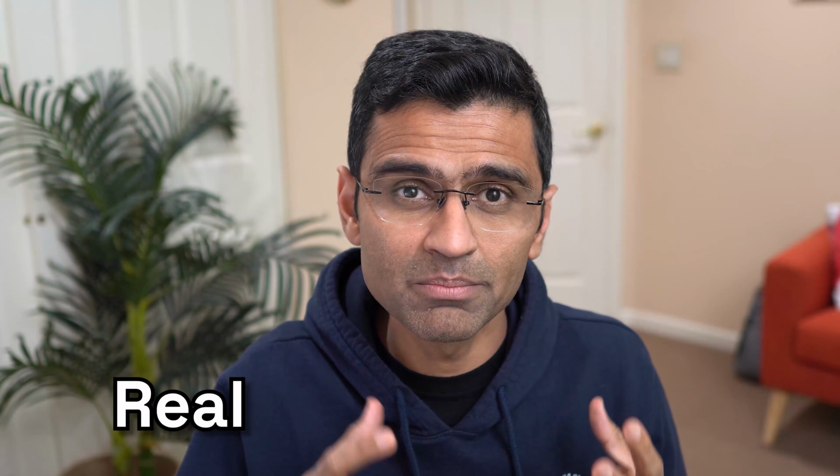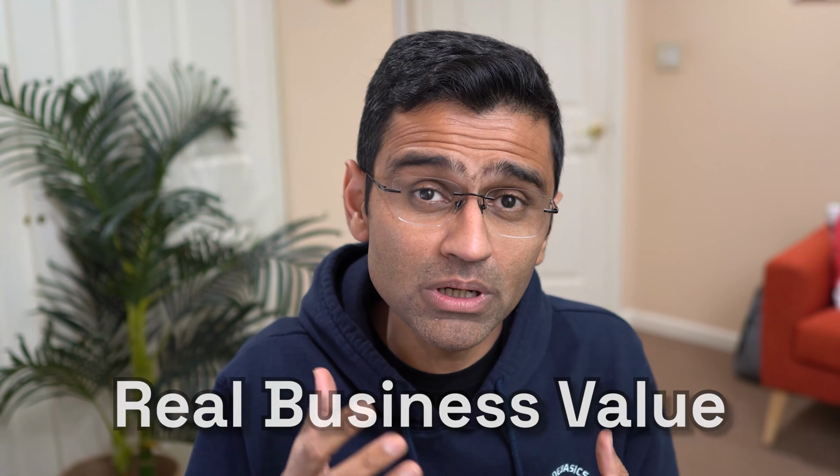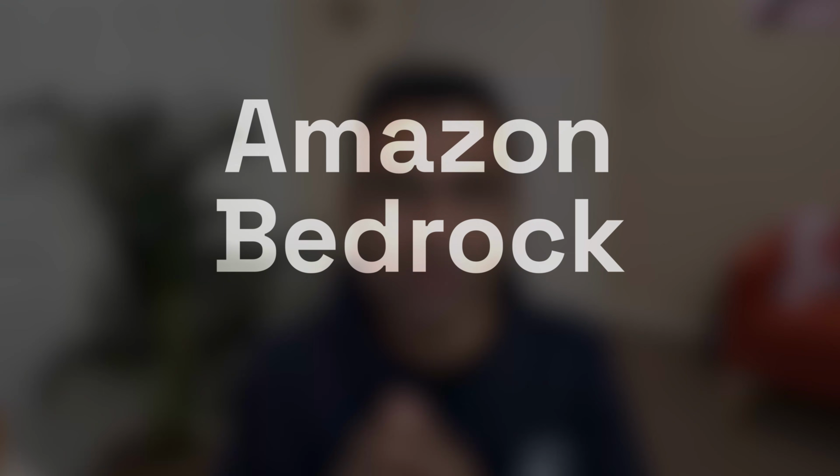Everyone is building AI agents nowadays, but most of them remain stuck in the prototyping phase. If you want to unlock real business value out of it, you need to deploy them to production at scale. And there is one platform that allows you to build, deploy, and operate these AI agents in a secure manner. The name of that platform is Amazon Bedrock AgentCore.